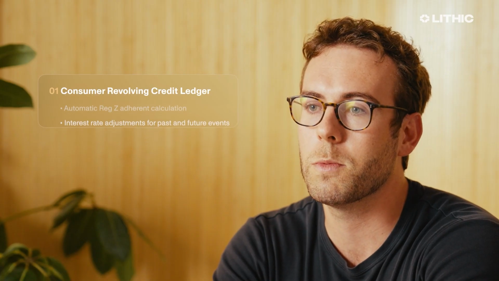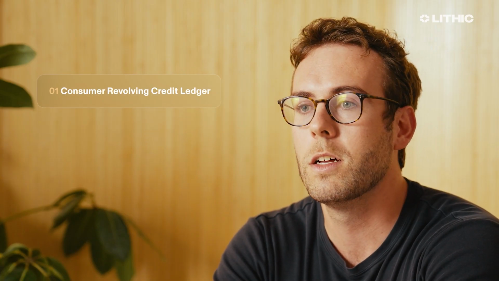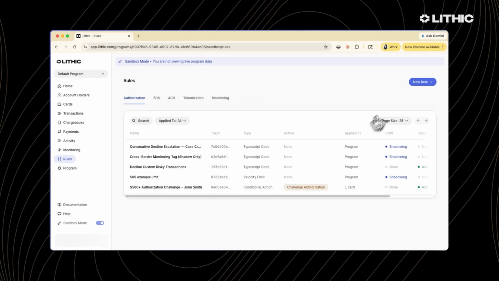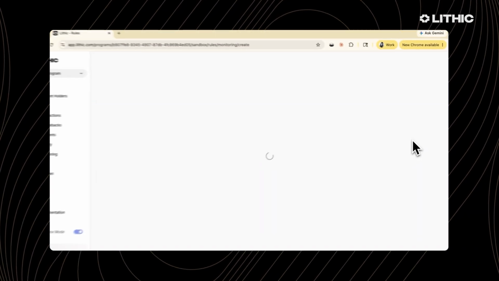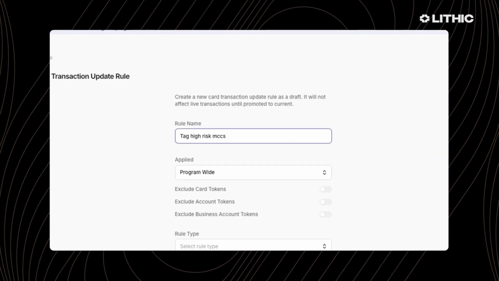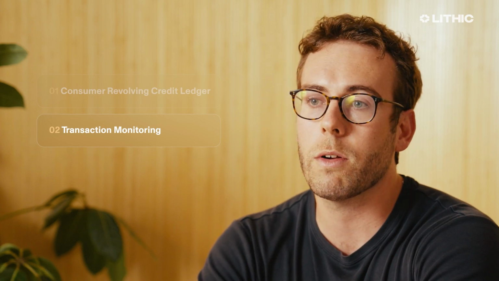If you're running a consumer credit program, or planning to, our ledger gives you the controls to do whatever you need compliantly. So next up, we have our transaction monitoring, which is part of our fraud and risk product suite. It gives you a view of activity across your program, allowing you to flag transactions based on velocity, spend behavior, and merchant patterns. You can easily review alerts and take action directly in the dashboard, or integrate through our API if you want to pipe events into your own systems.